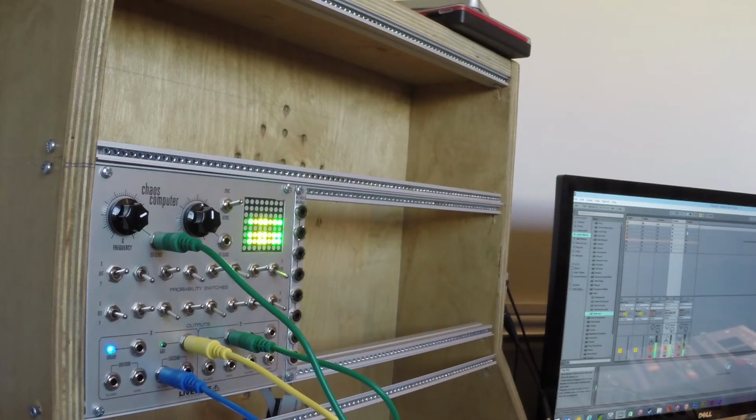And it's a pretty versatile unit. I'm really happy with it. I'll post a link to a track that I've just made recently that features some sounds generated with this unit.